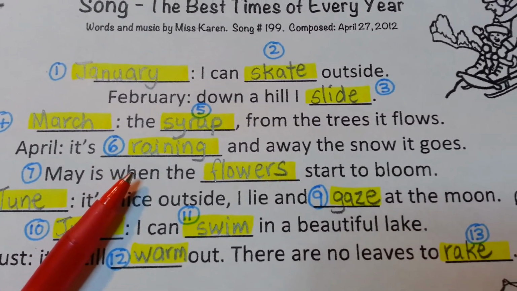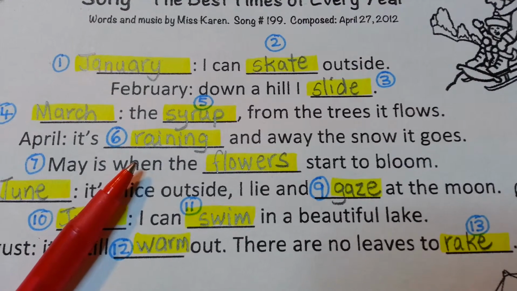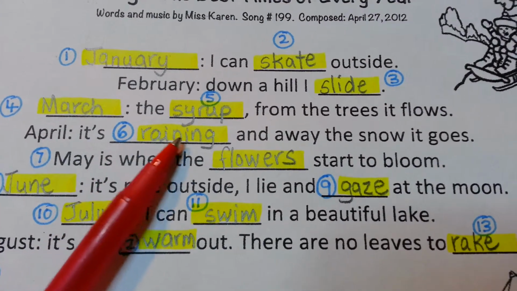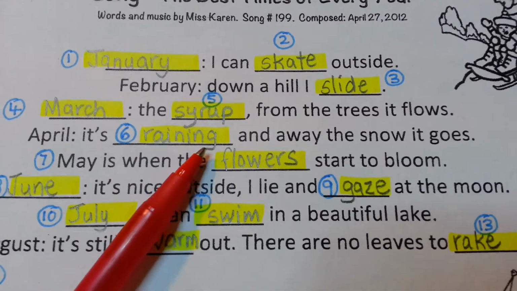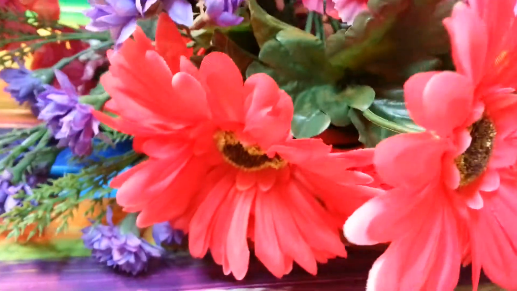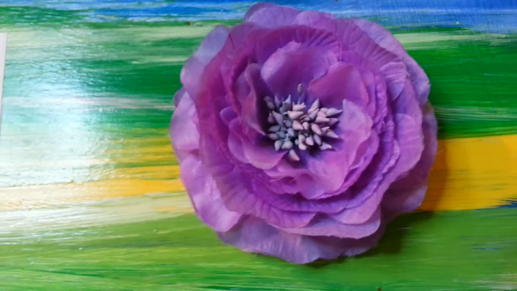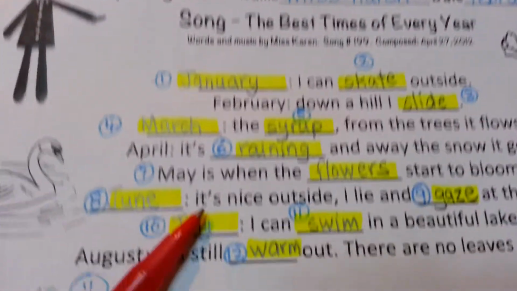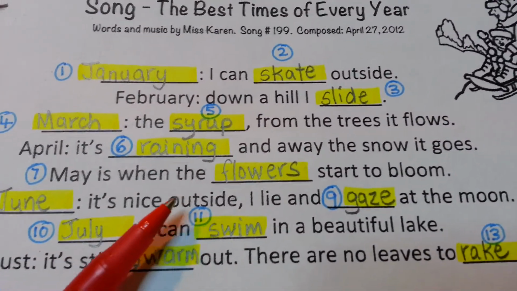April, it's raining, and away the snow it goes. It's raining. That's a verb. May is when the flowers start to bloom.